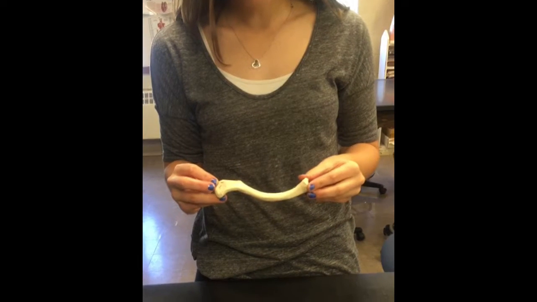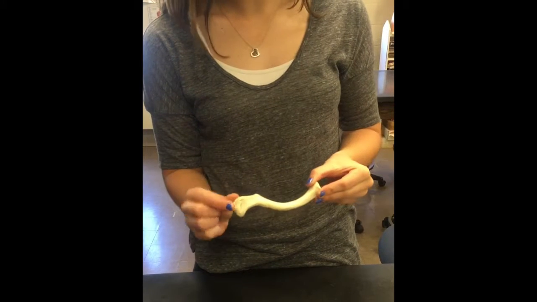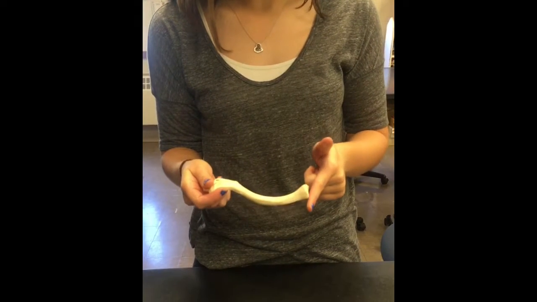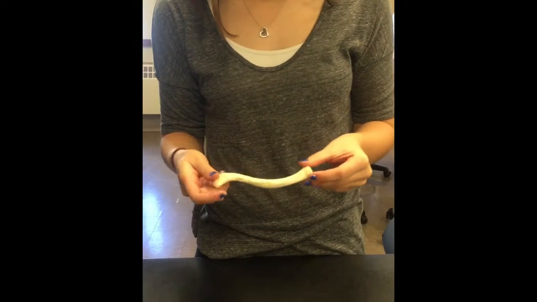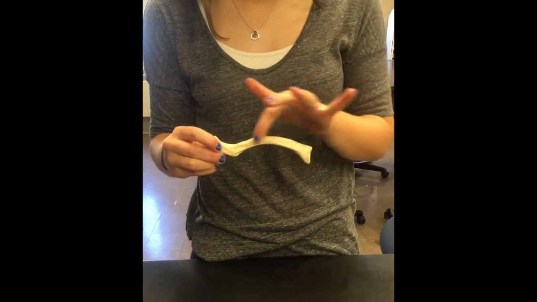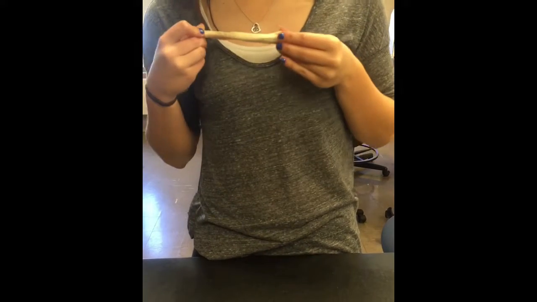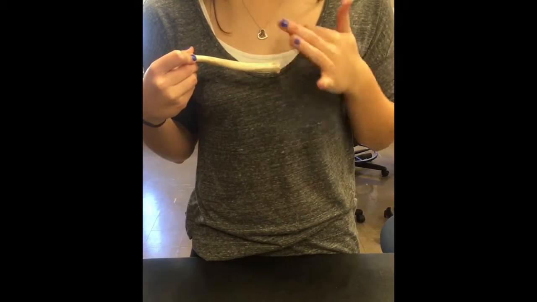This is a right clavicle. This is the acromial end. This is the sternal end. And you know that it's a right clavicle by pointing the rough portion of the bone inferior and having the sternal end facing in towards your sternum.